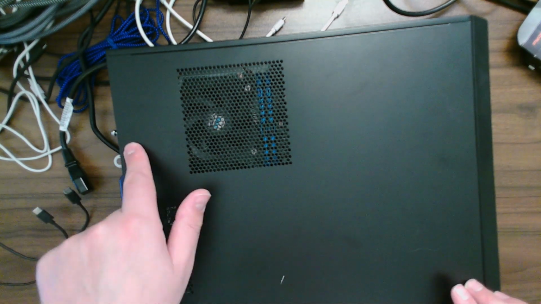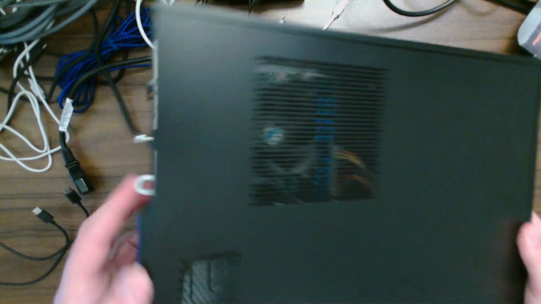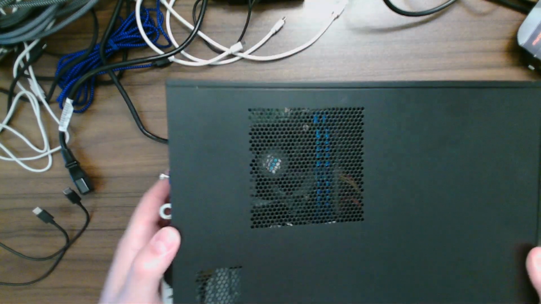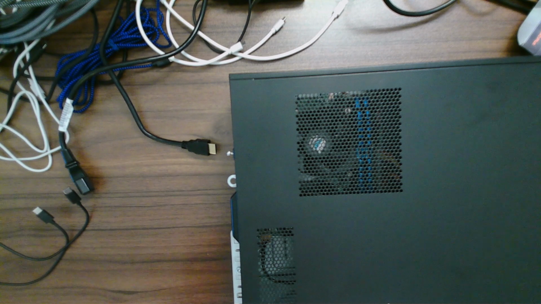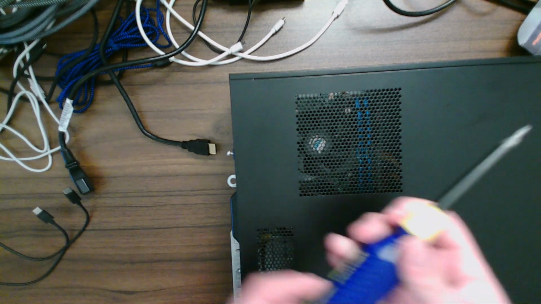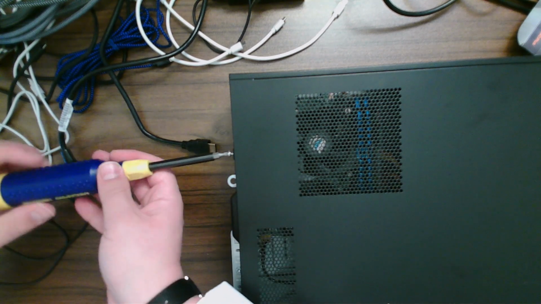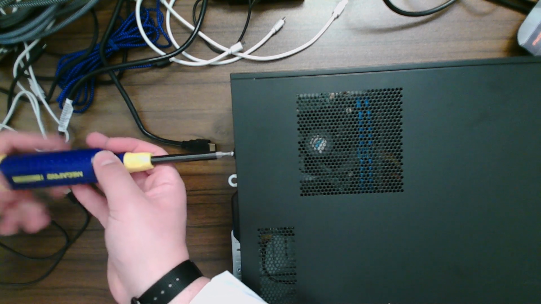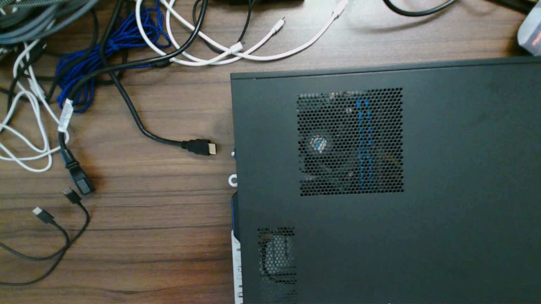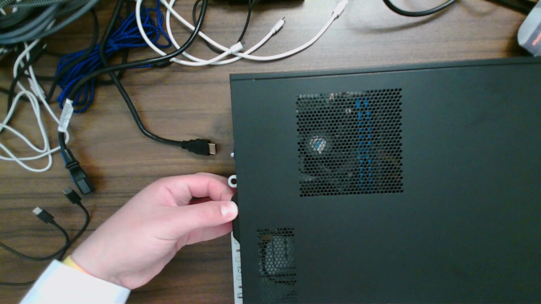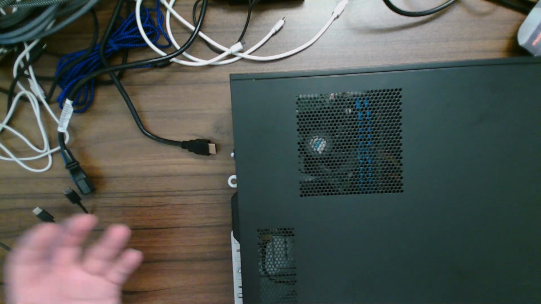In the back is a screw. There's only a single screw that holds this in place. That guy right there. So, with my screwdriver and my T15, I'm going to tighten that back down. There. The side is now seated. I can't back this out.